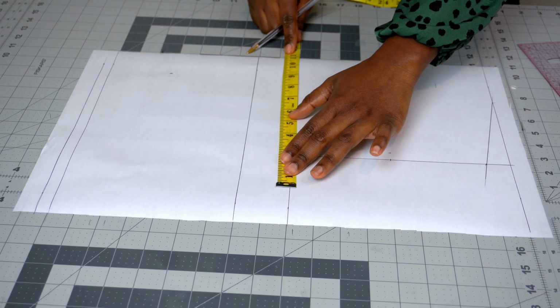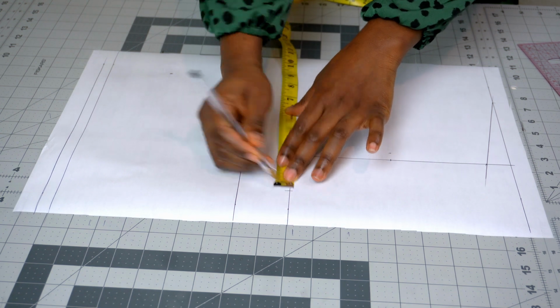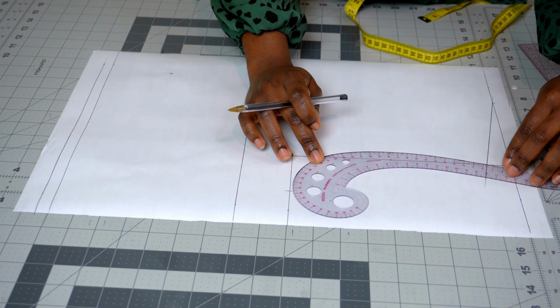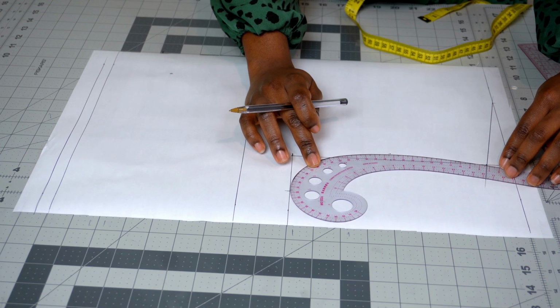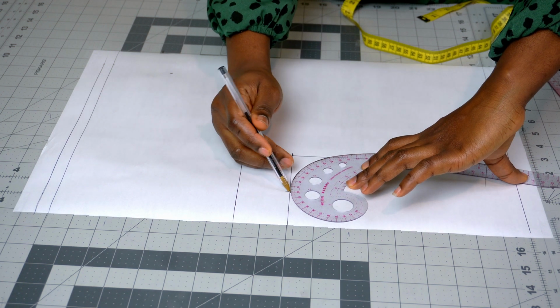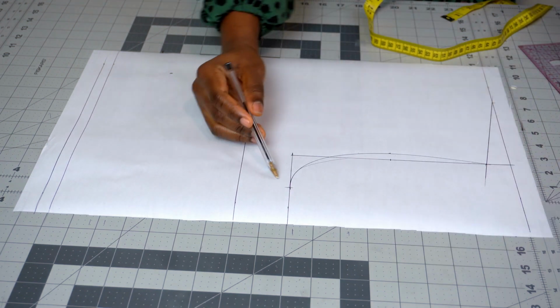Now I'll put my bust measurement divided by 4 right here like this, and this is to create my armhole curve. Okay, so I'll connect from the point where I have my bust measurement to the midpoint of my armhole and up to my shoulder, like I have right here.